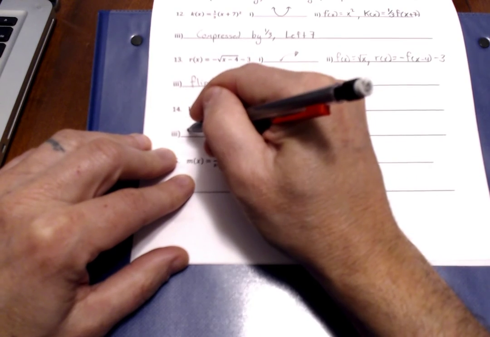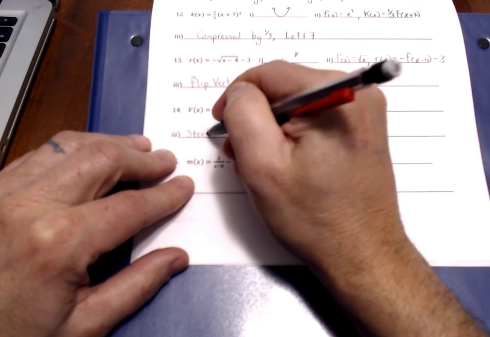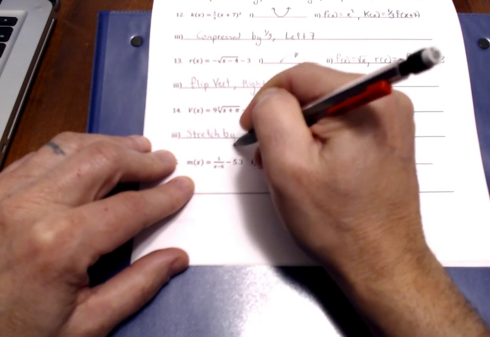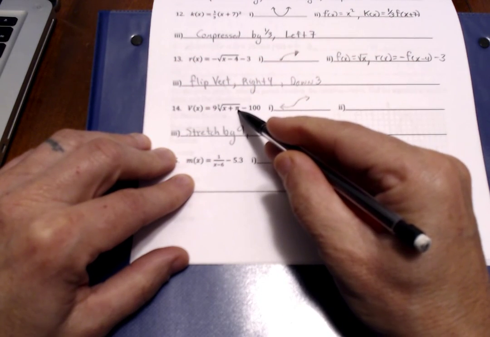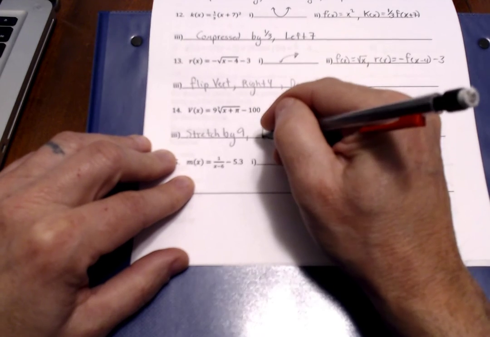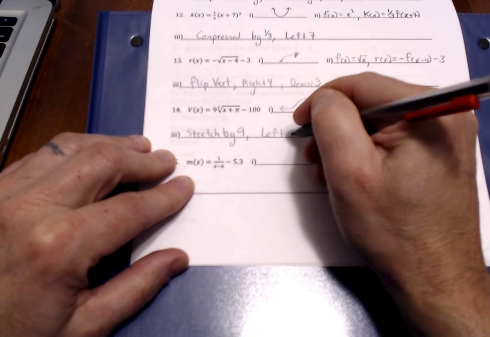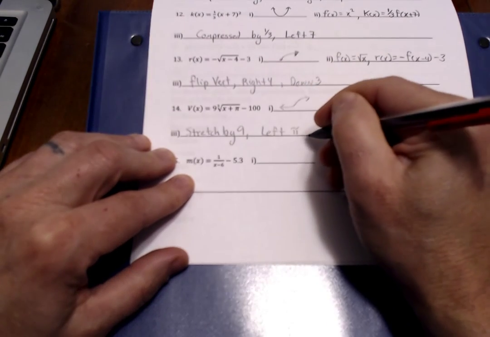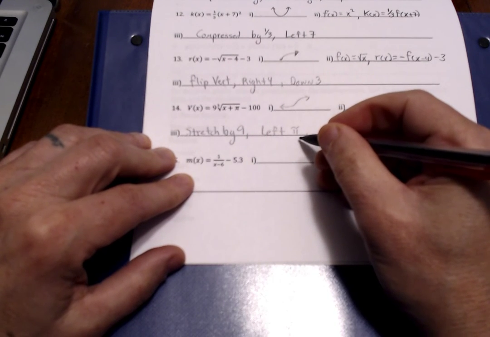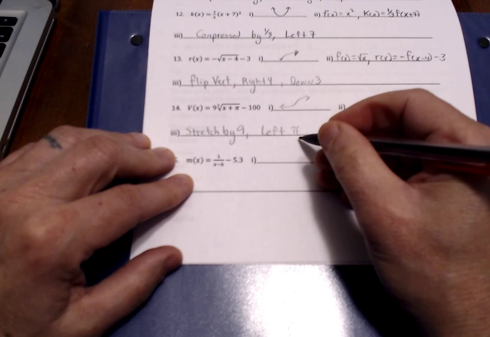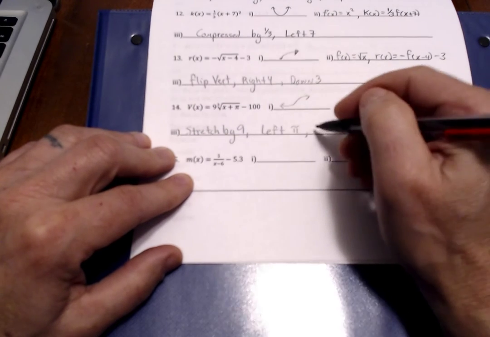Multiply by 9, that means it's been stretched by 9. X plus pi, that means it's been moved to the left pi units. You might think that would be hard to graph. No, you just go to the left about 3.14 units, so you put it between 3 and 4 on the negative side, and then down 100.